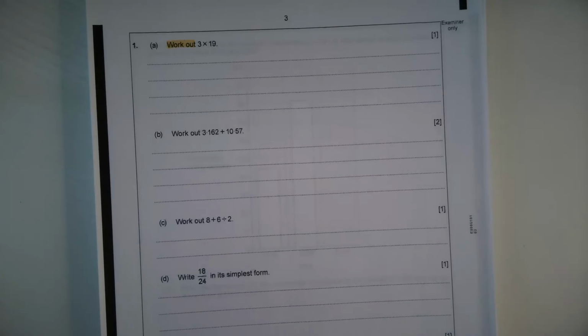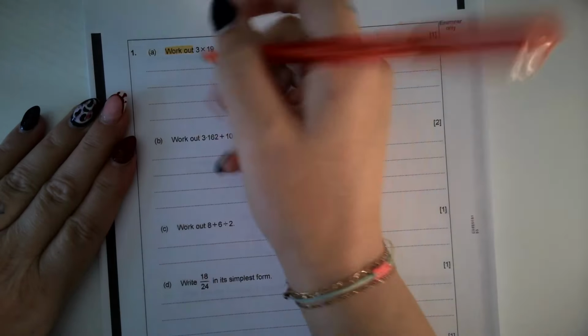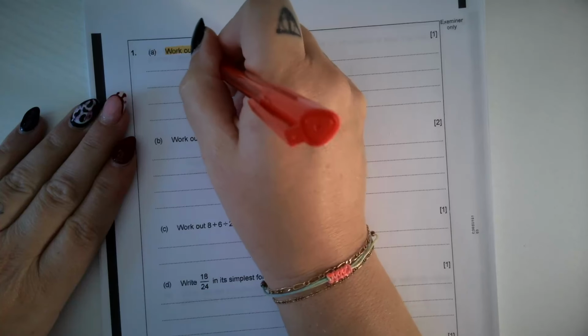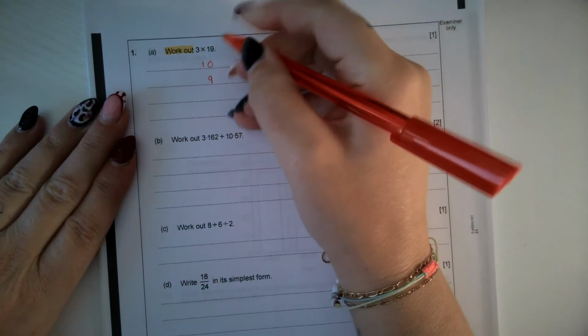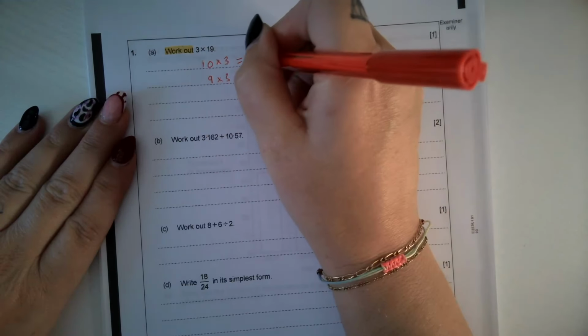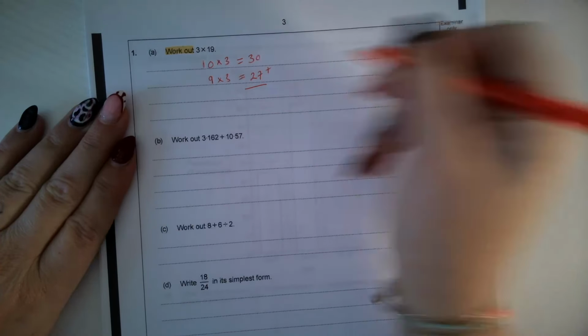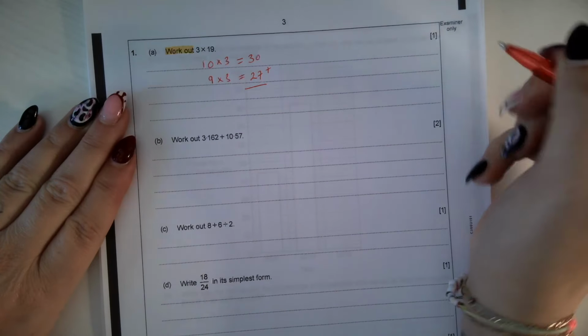Question 1a, work out 3 times 19. So I'm going to partition this. I'm going to split 19 into 10 and 9, and I'm going to work out 3 times both of those values. So 10 times 3 is 30, 9 times 3 is 27. And then I'm going to add those together to get my final answer.